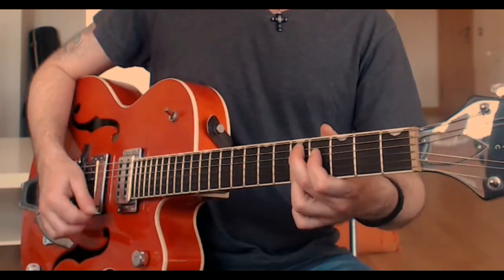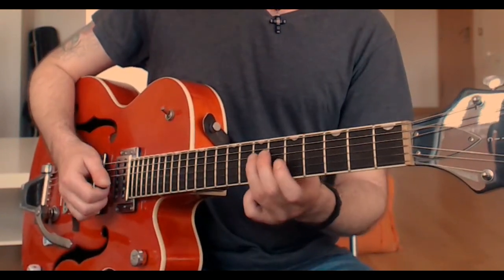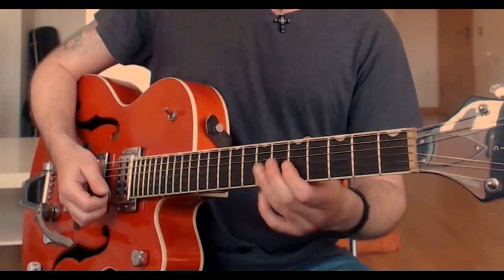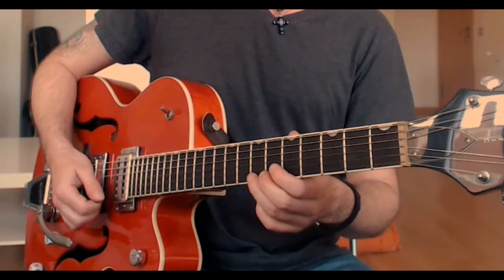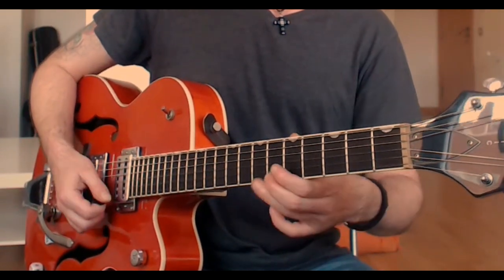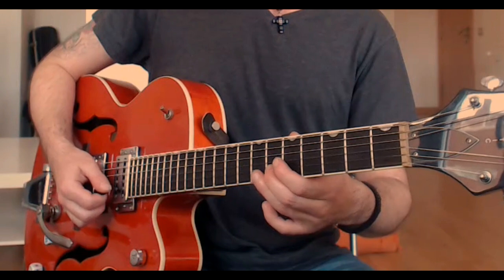So now I'm on my D, thinking again of a kind of D9. So I can use any of these notes from the 5th fret on the first 3 strings, or the 7th fret. And if I want to, I can use the chromatic note in between.